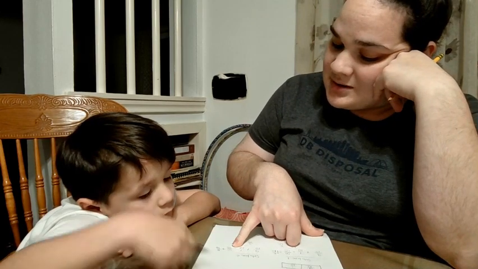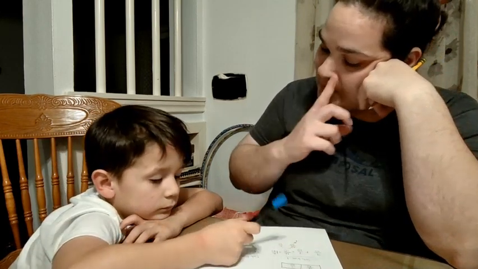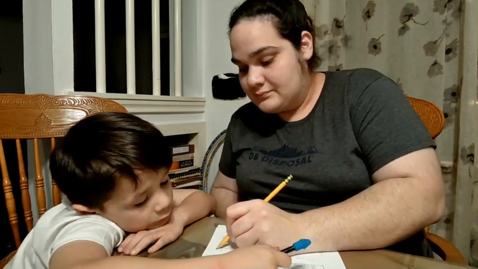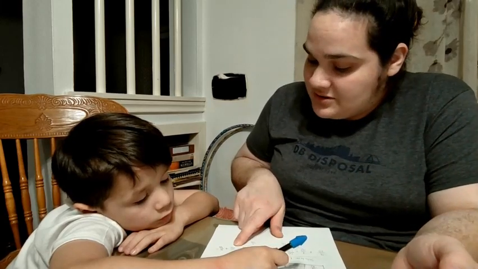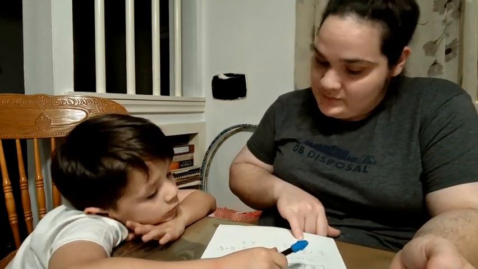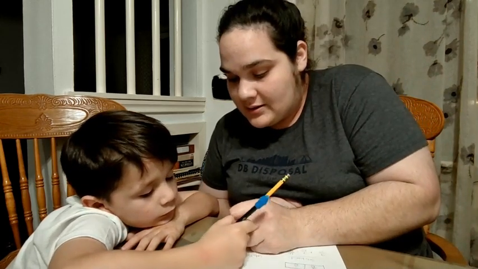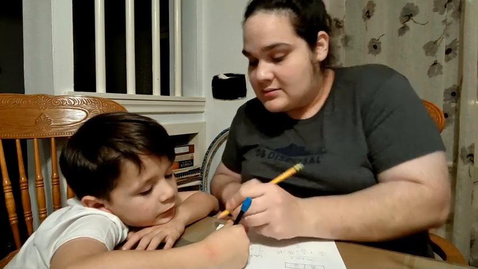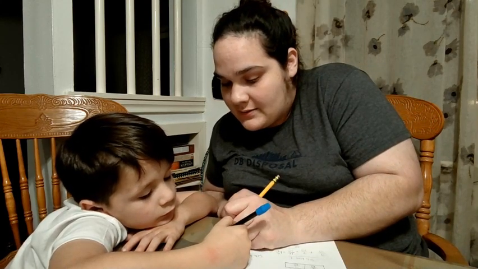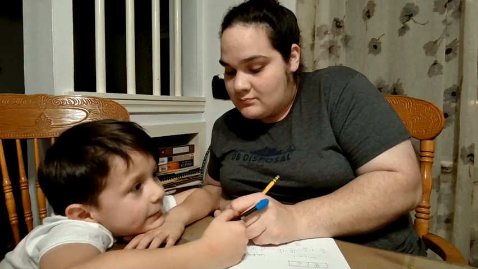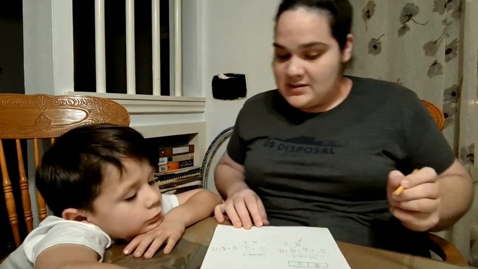And what did we say? Whenever the numerator and denominator are the same number, it equals what? 1 again. 1 and 6 tenths. 1 and 6/10.